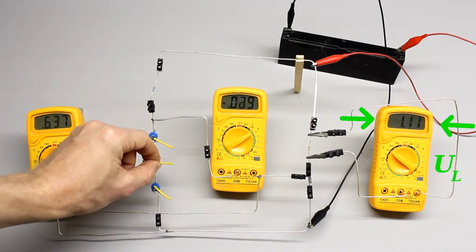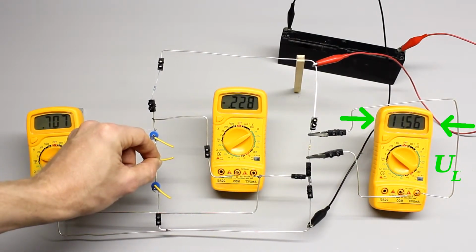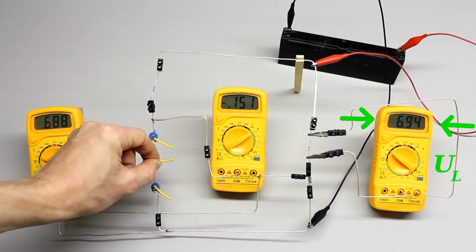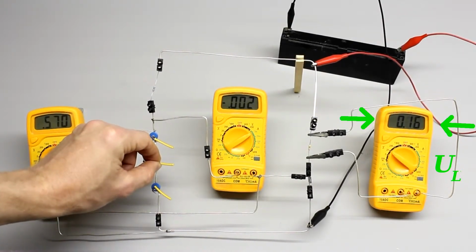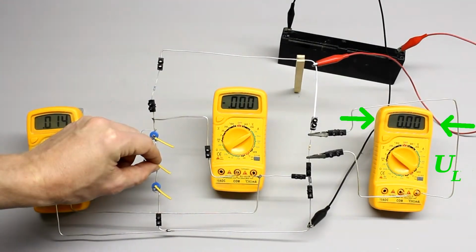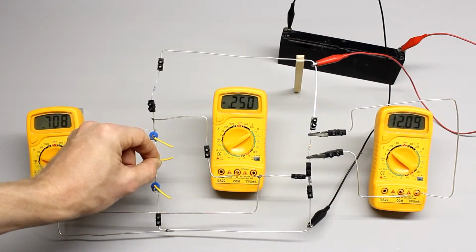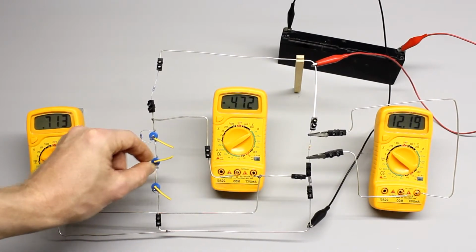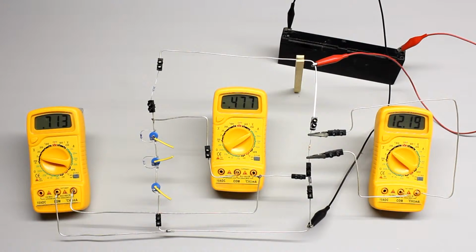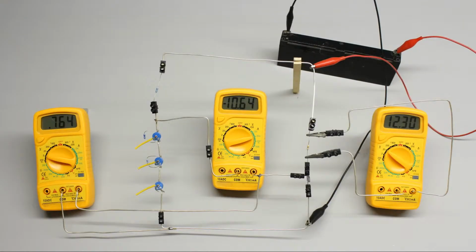While varying the base voltage between 0 and 0.7 volts, the voltage drop at the load resistor increases from 0 to 12 volts. Almost the whole battery voltage drops at the load resistor at this point of the measurement. Thus, there is no more change in the voltage drop at the load resistor while increasing the base voltage above 0.7 volts. The maximum base voltage of this measurement setup is reached as soon as all three potentiometers are adjusted to their maximum value.